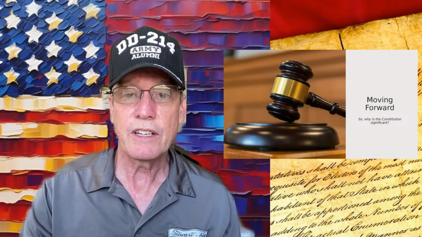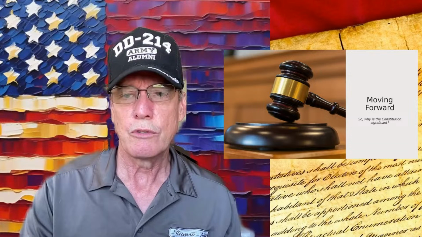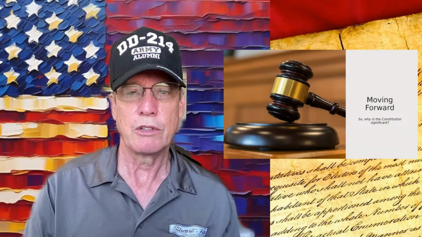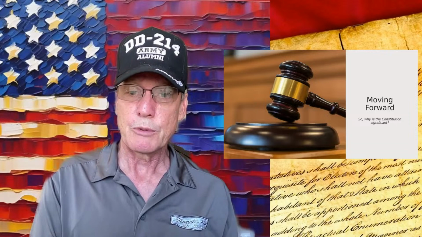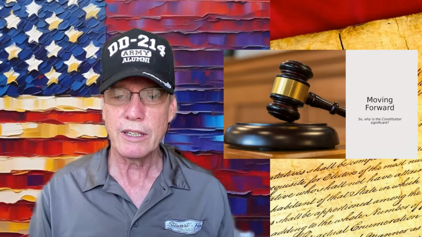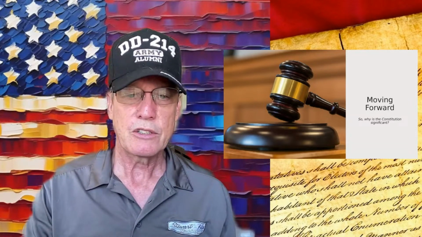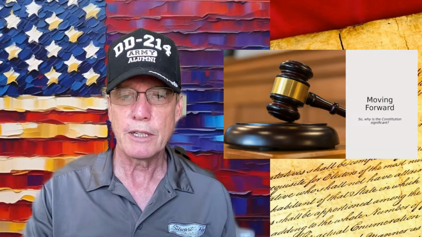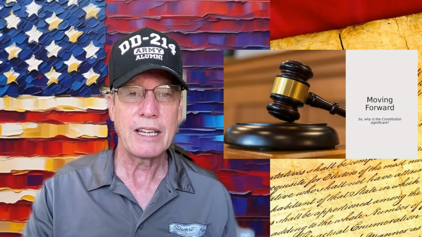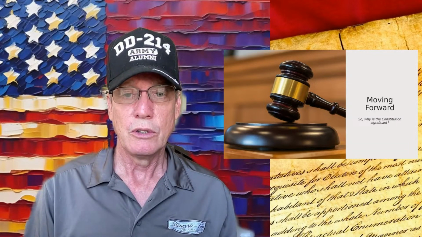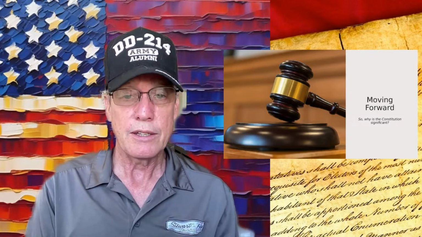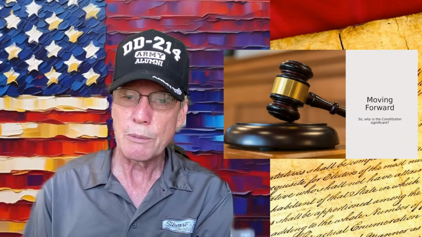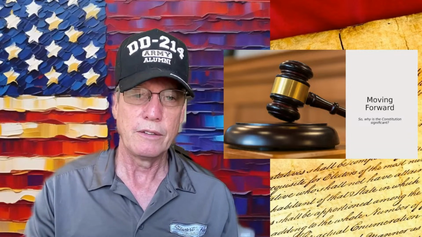One of the most significant debates was over the representation in Congress. The larger states favored proportional representation, while the smaller states wanted equal representation. This conflict led to the Great Compromise, which established a bicameral legislature, with the House of Representatives based on population and the Senate providing equal representation for all states.